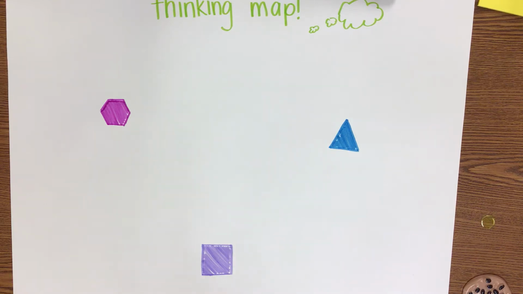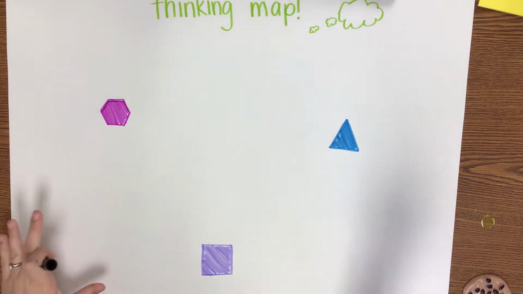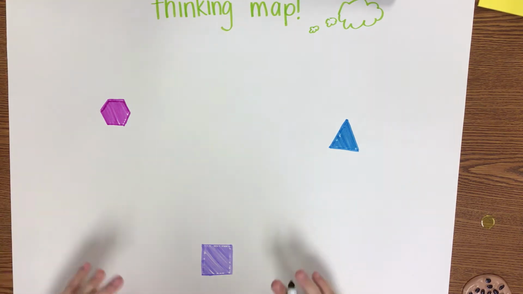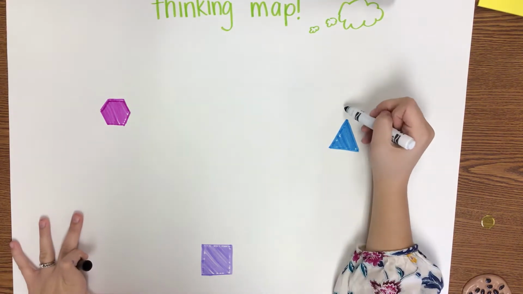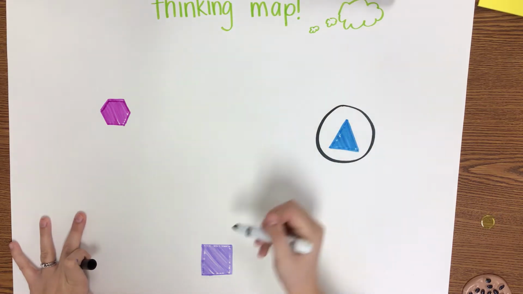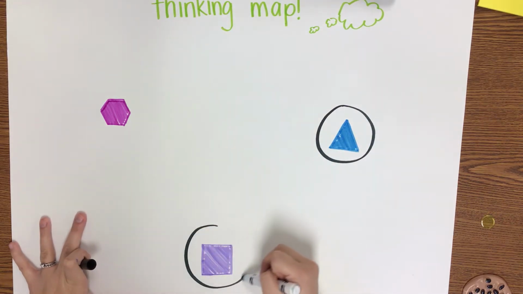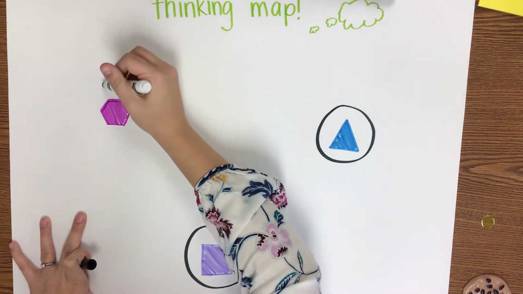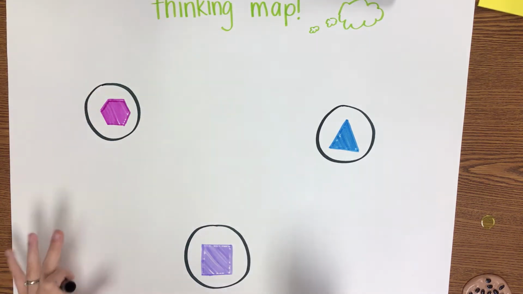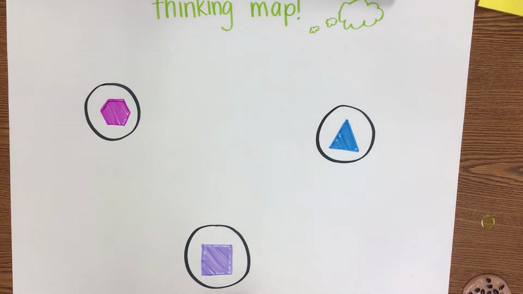Hi guys, so today we're going to make another thinking map. We're going to describe and figure out what we could say about these three shapes. We have a triangle, a square, and a hexagon. Let's start with the hexagon.